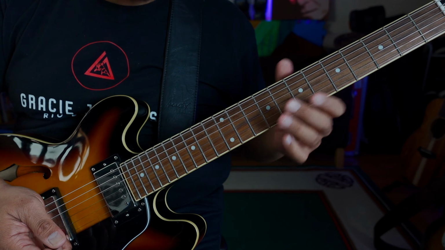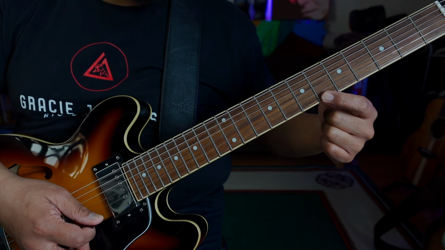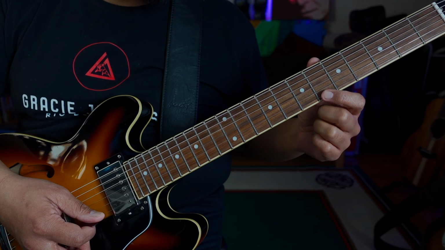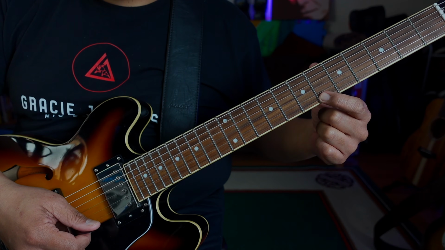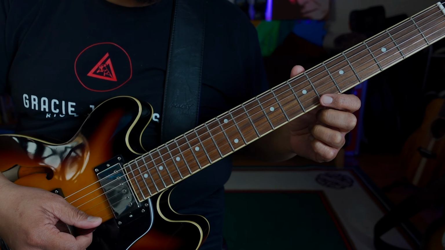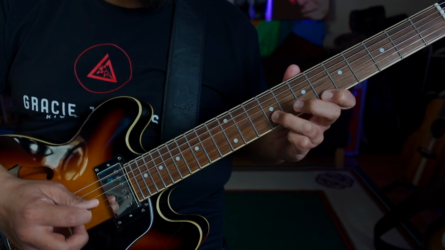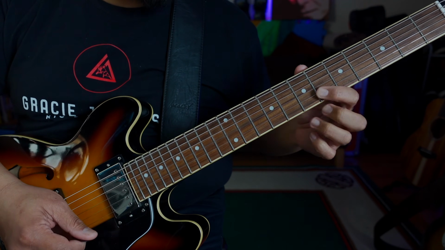Let's break that down. So we're going to start at this B flat note here, high E string on the 6th fret. And we're going to go from this high E string at the 6th fret down the Mixolydian scale again to there. So 4 notes.